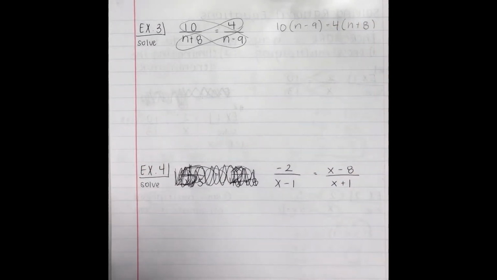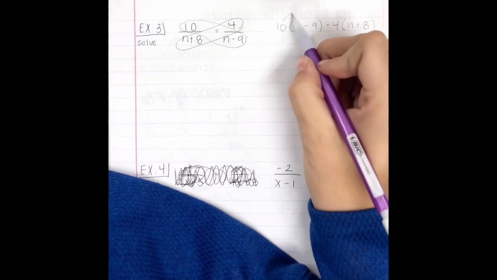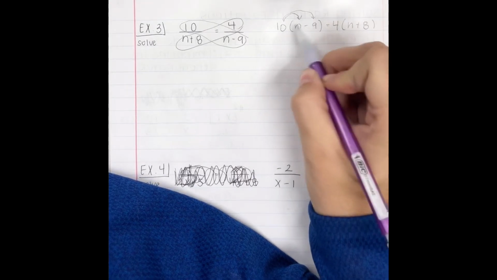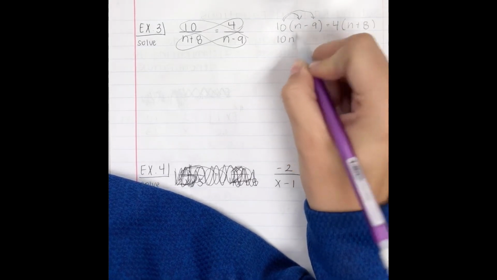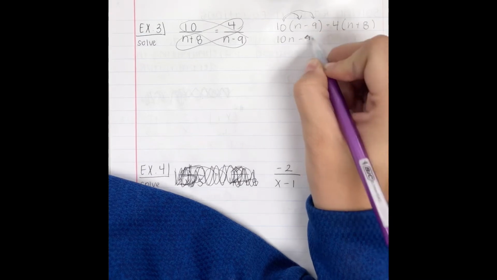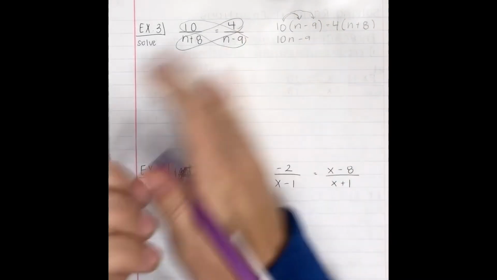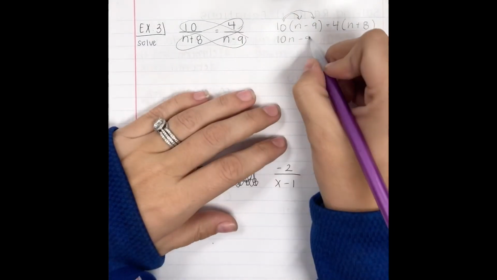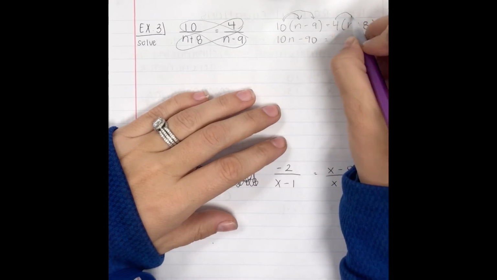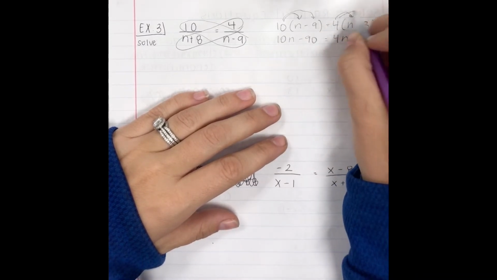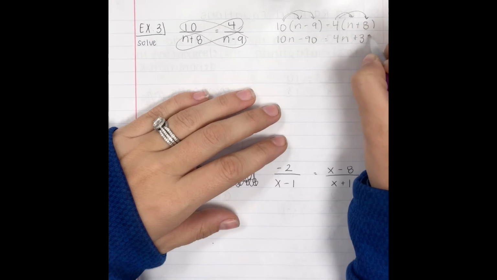All right, and now we're going to distribute this 10 to everything inside. So 10 times n is 10n. 10 times a negative 9 is a negative 90. My lead keeps breaking, sorry guys. So negative 90. 4 times n is 4n, and 4 times 8 is a plus 32.